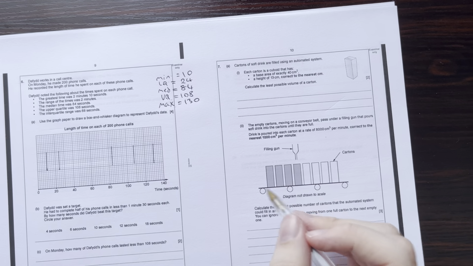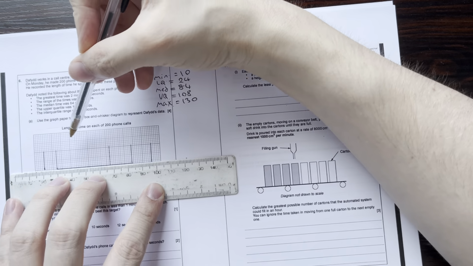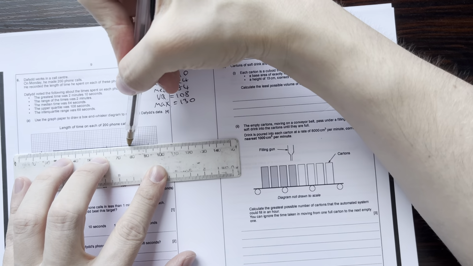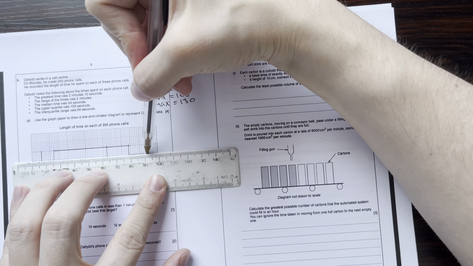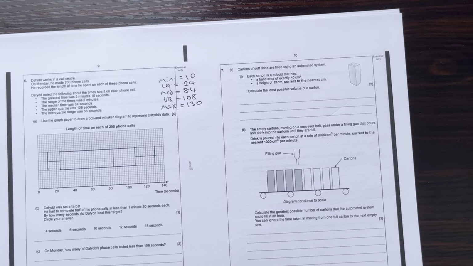Okay, so to draw the box plot now, we connect the middle 3. So the actual box is formed by our middle 3 values, and the 2 on the ends are the tails, or the whiskers if you prefer. So there we go, that's our completed box plot.